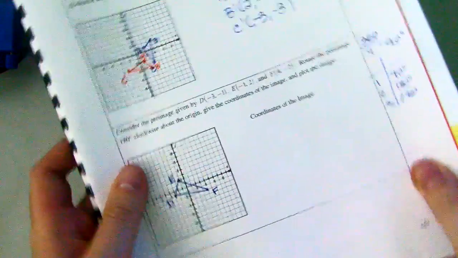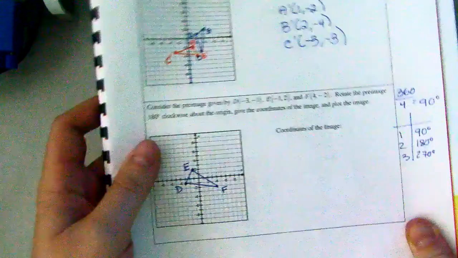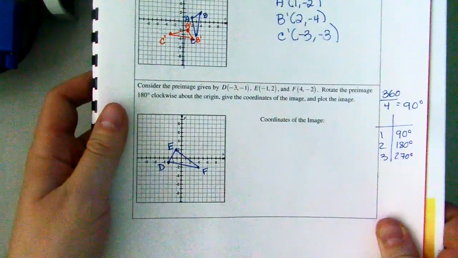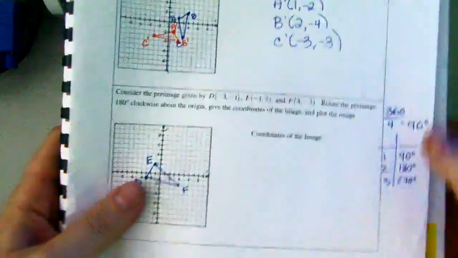Help me out. Should I go this way, or should I go that way? First or second? Elena? Second, yeah. I said clockwise. This is the direction the clock goes. 1 turn, 2 turns.